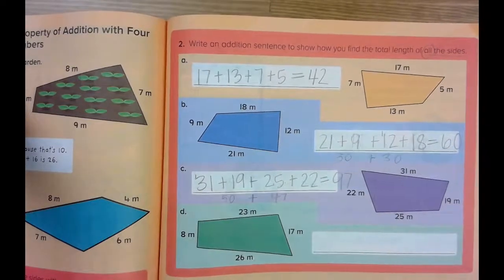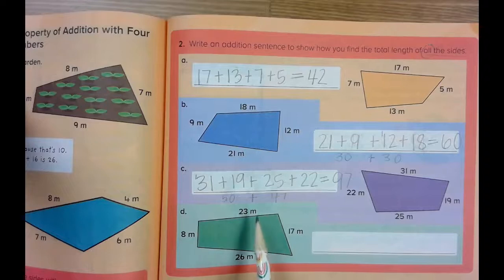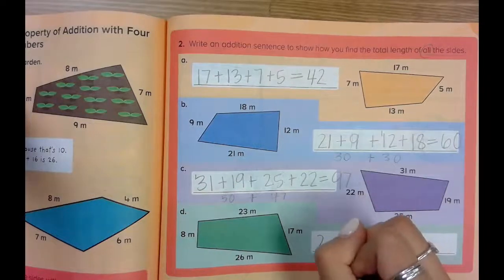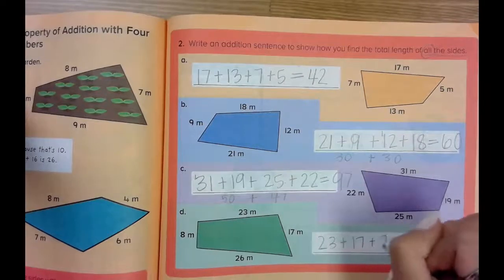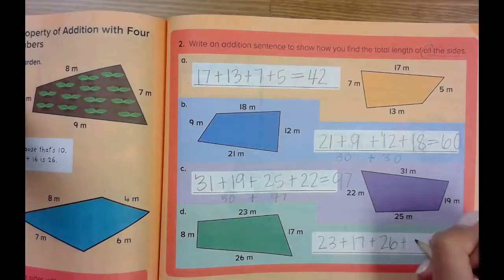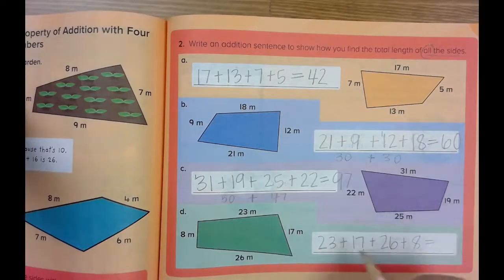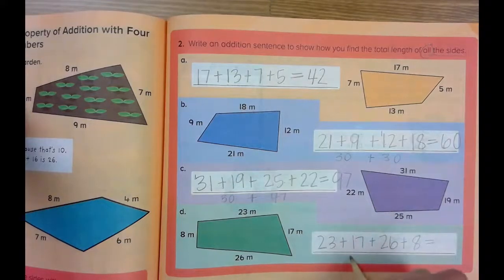Now letter D. We have the numbers 23, 17, 26, and 28. So I'm going to add 23 plus 17 plus 26 plus 28. I have 3 plus 7 in my ones, which is 10. 2 plus 1 is 3, plus another 1 in my tens, which is 4.